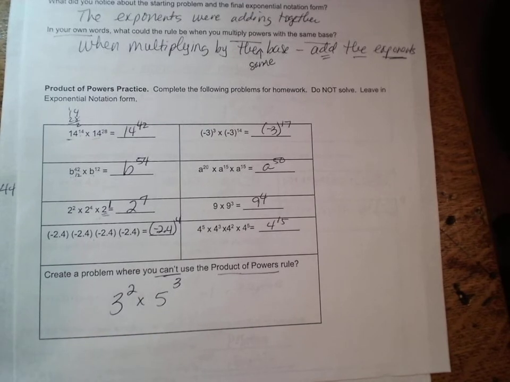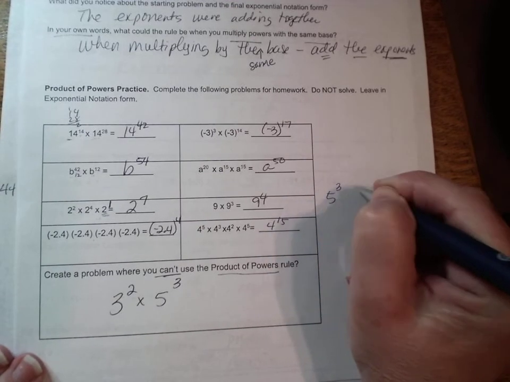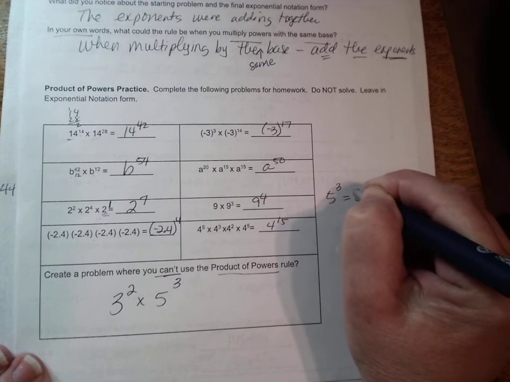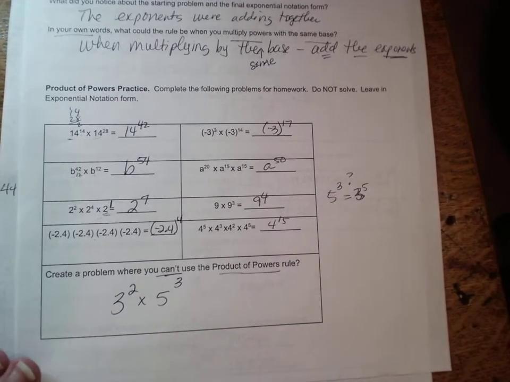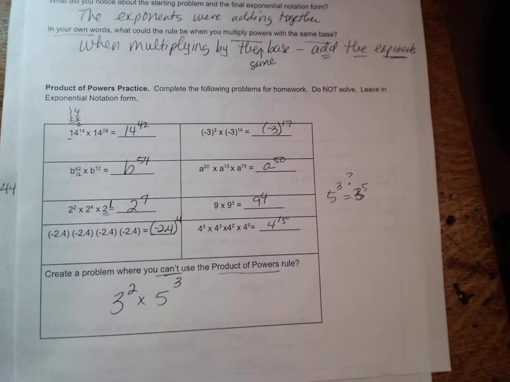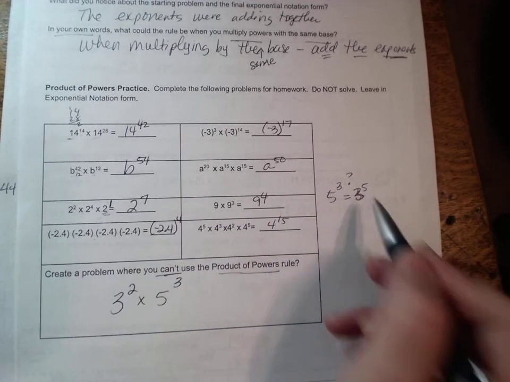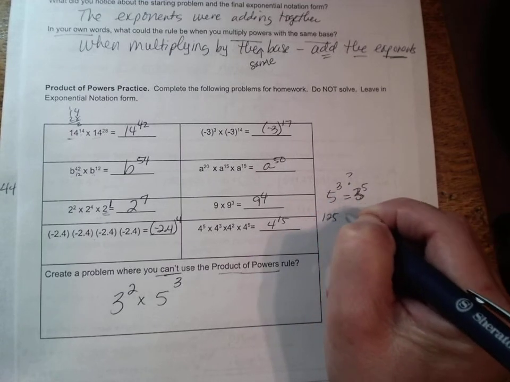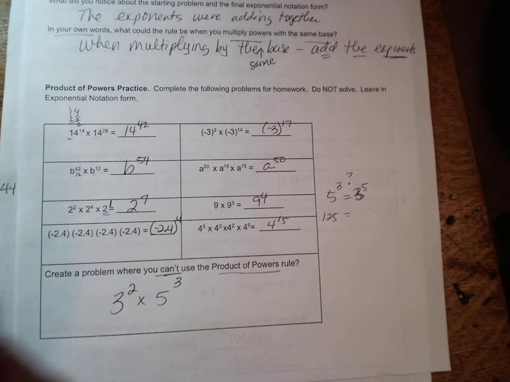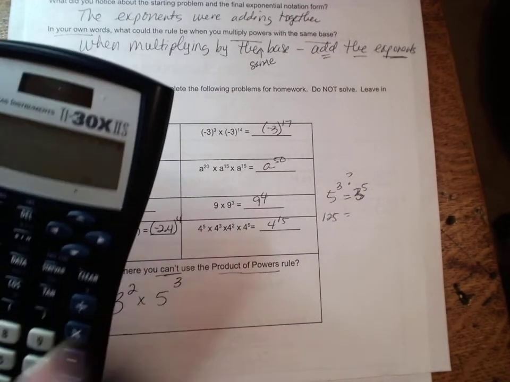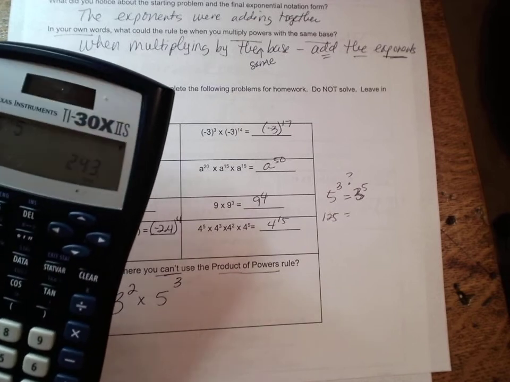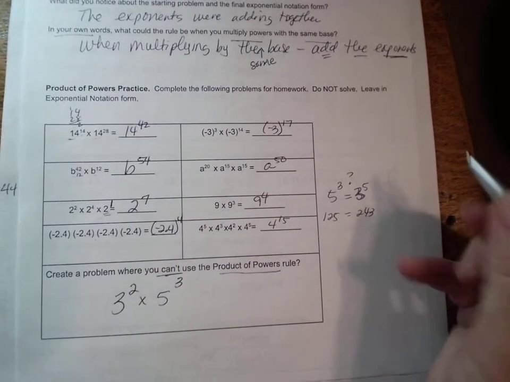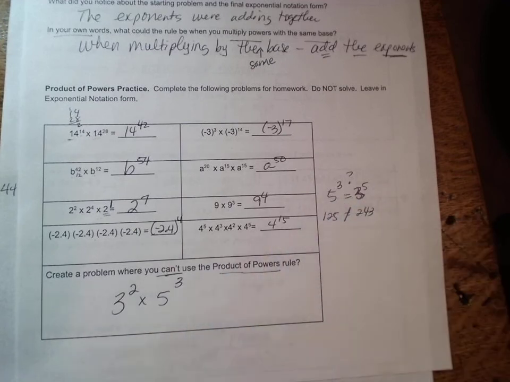Okay. Now, I have a question. Does 5 cubed equal 3 to the 5th? Can they switch and be the same? What do you guys think? 5 cubed is going to be 125. Now 3 to the 5th, I know it's on our chart, would equal 243. So no. Exponents and bases are not commutative.